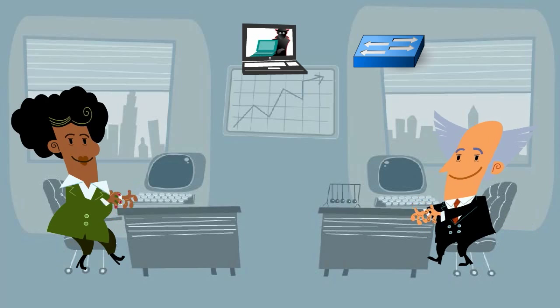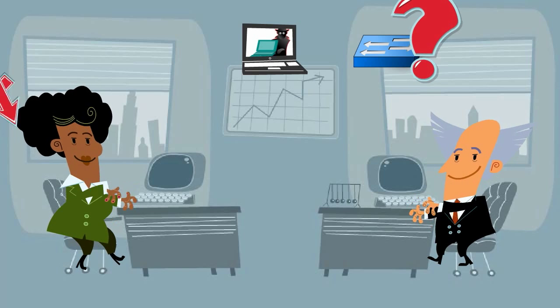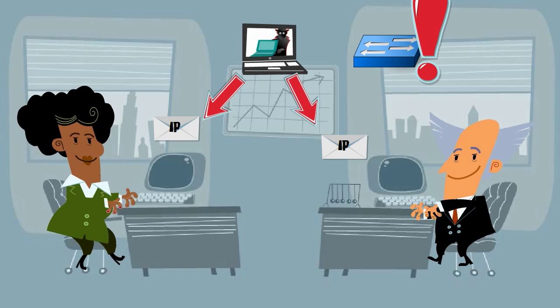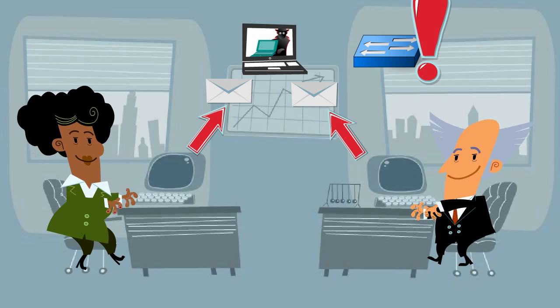There's also DHCP spoofing, in which the attacker creates a false DHCP server and gives the users DHCP addresses so that their default gateway is now the attacker's computer.